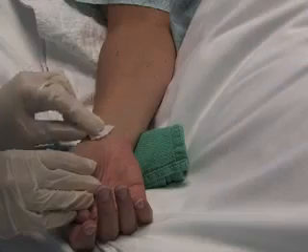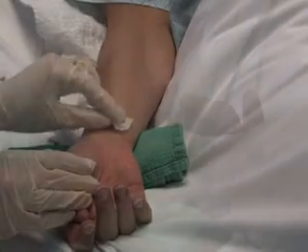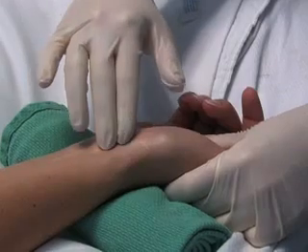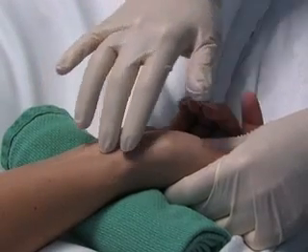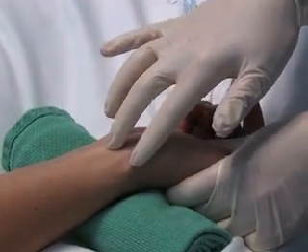Clean the site with an alcohol swab. Palpate the radial pulse and determine the point of maximum impulse, or use the Doppler ultrasound device to identify the location of the radial artery.